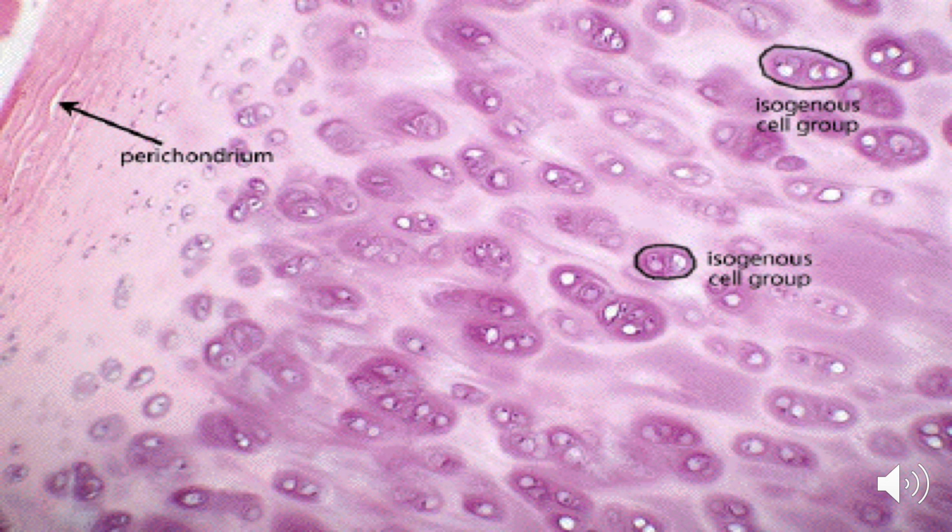Again, at the periphery, they are appearing to be elliptical and they occur as single chondrocytes. And as they move towards the center, they will become bigger, they will multiply in number, and they will be grouped and called isogenous cell groups or isogenous aggregates.